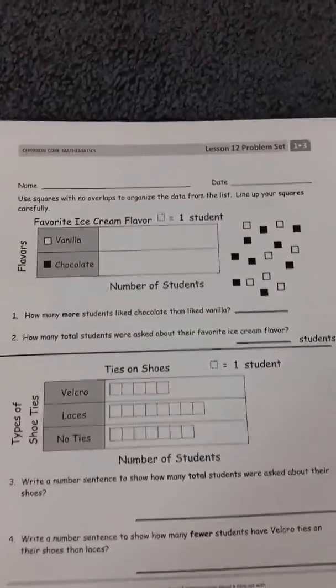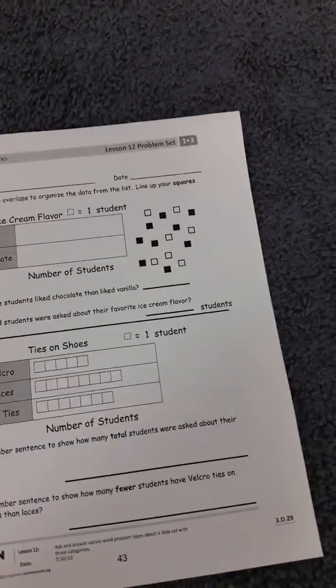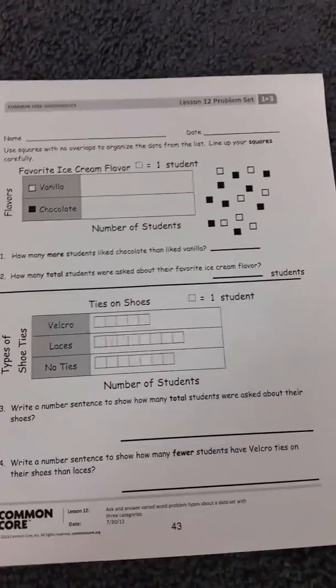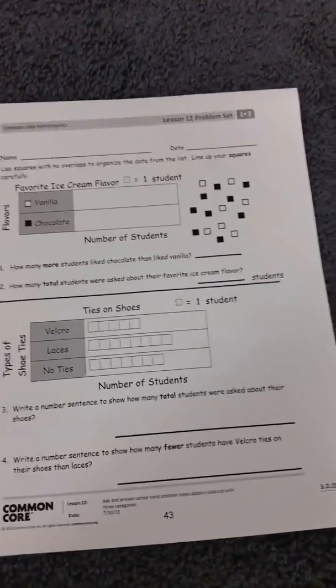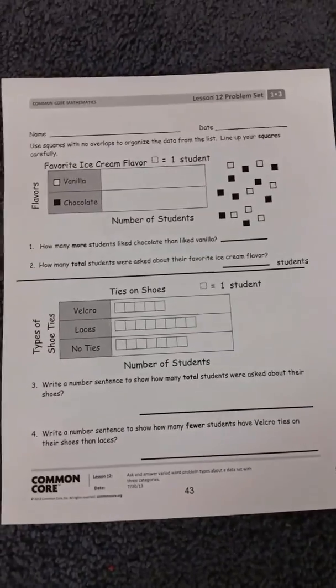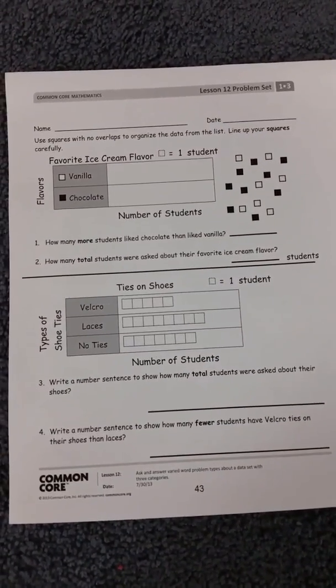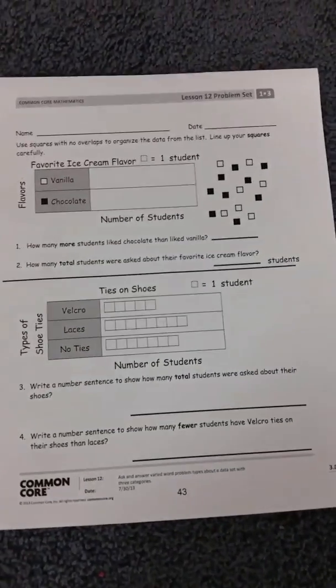The second graph talks about tying shoes. They've already filled this graph out for us, so we just need to answer the questions. Question number 3 says, write a number sentence to show how many total students were asked about their shoes. What is our number sentence going to be? We're finding the total, so again, we're doing addition. You're right, our number sentence will be 5 plus 8 plus 7, finding the total.